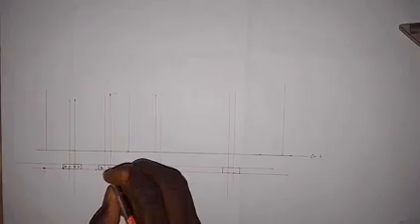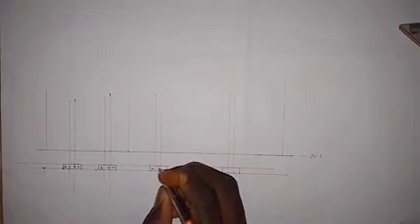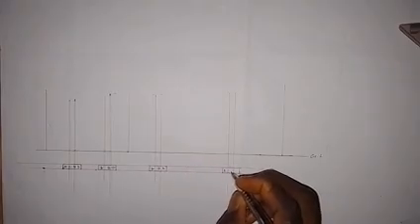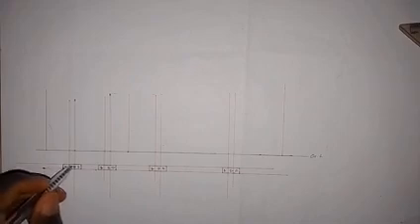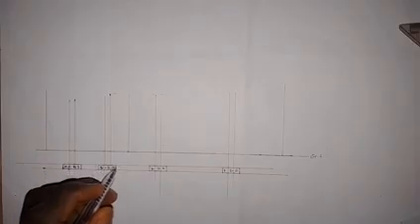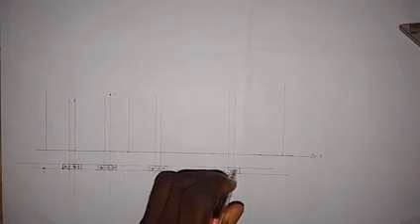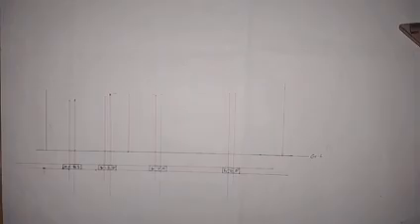So just draw something like this. Alright, so that is the foundation footing.